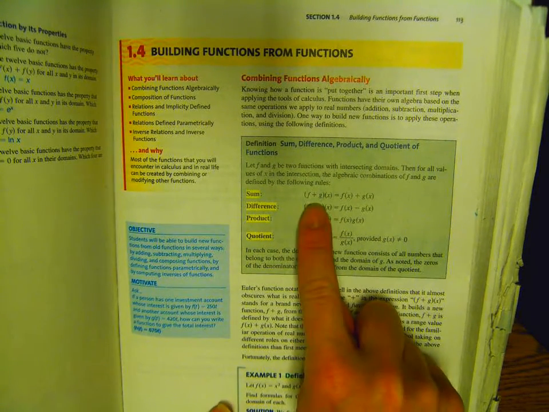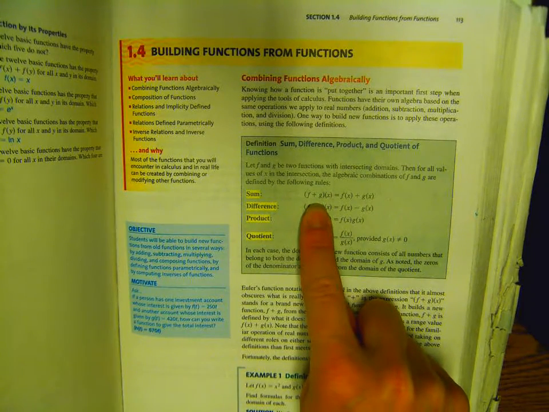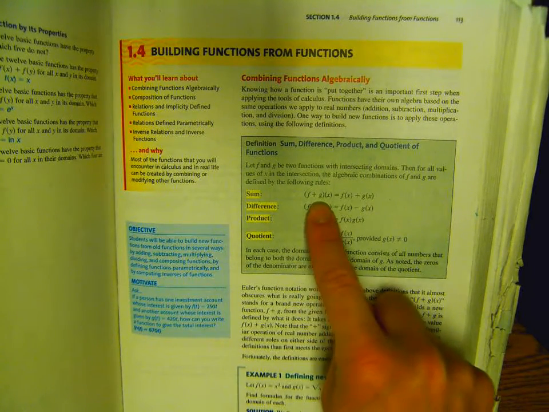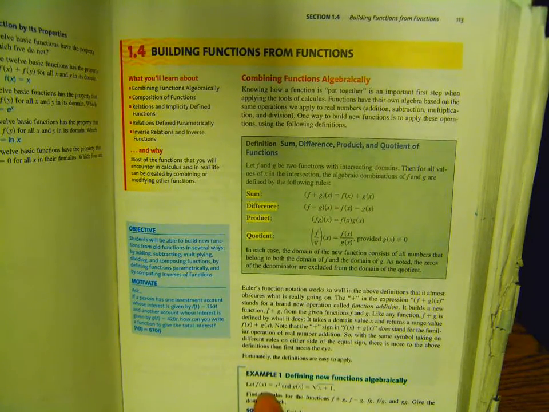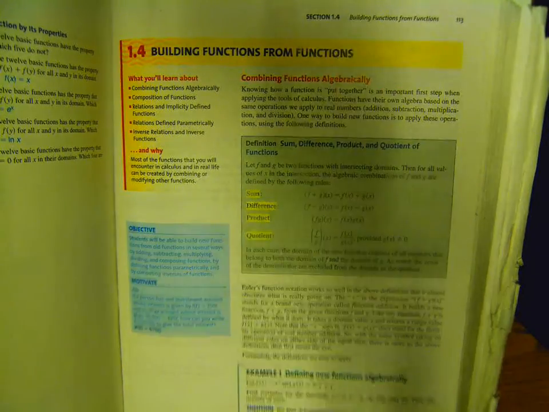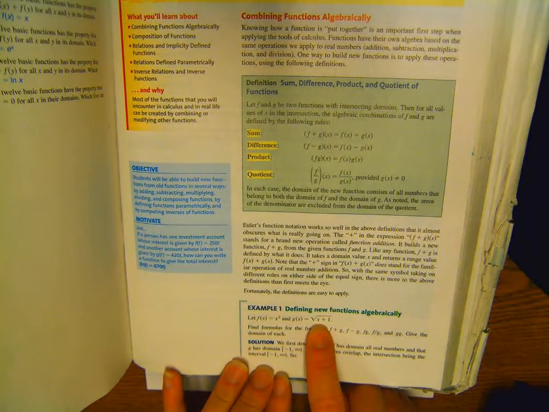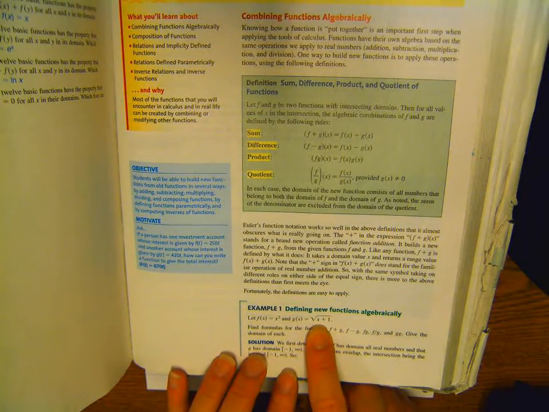So if I wrote f plus g of x, what does that imply? That you're doing what? Just, what's that symbol there? Adding them, okay? And so down here, if you look at example 1 in the book, we're going to just use that as an example. If I asked for the function f plus g, that would simply be x squared plus the square root of x plus 1. That's all there is to it.